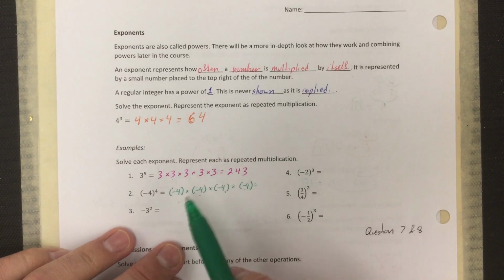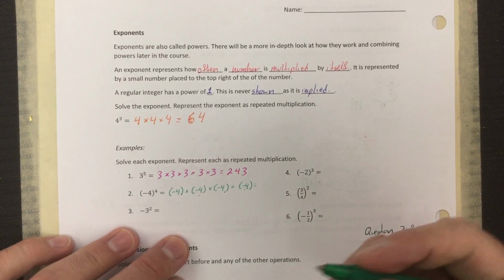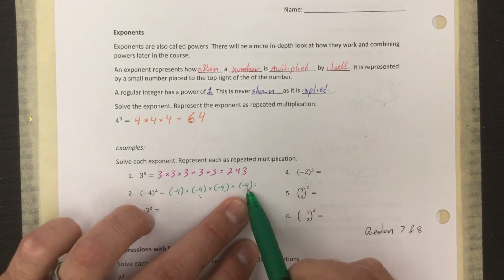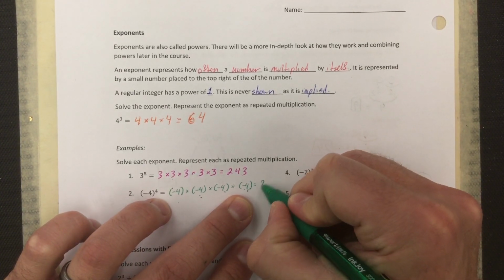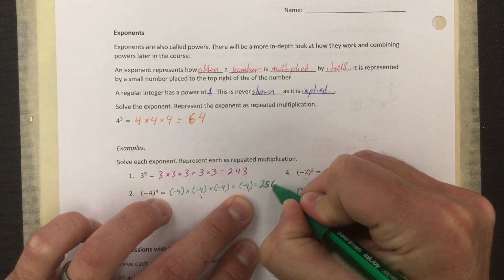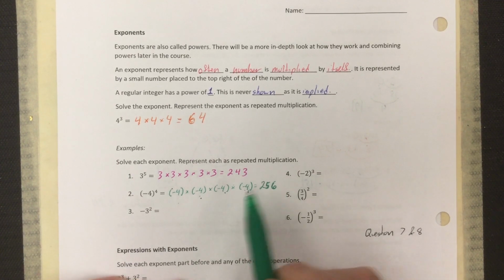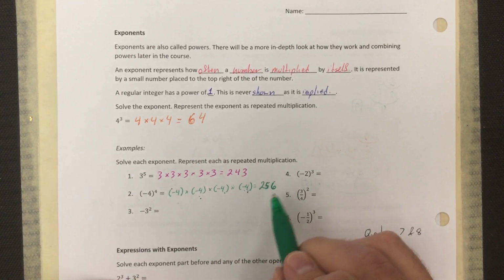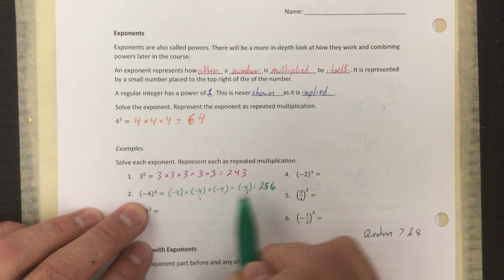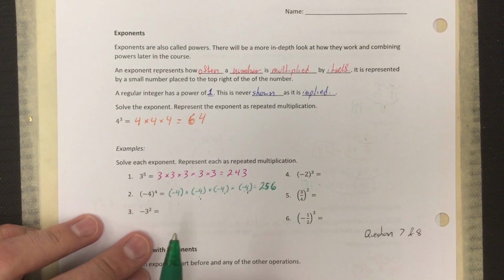So because there are 4 negatives, we have a positive answer. Now, 4 times 4 times 4 is 64. If we multiply that by 4 again, this is 256. I'm not expecting you to memorize that, but this is a positive because we have 4 negatives and we're multiplying them together.